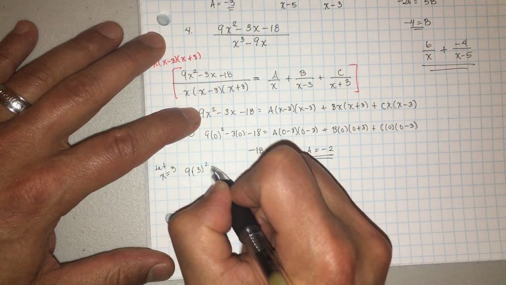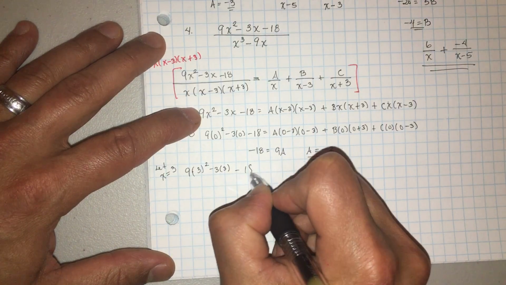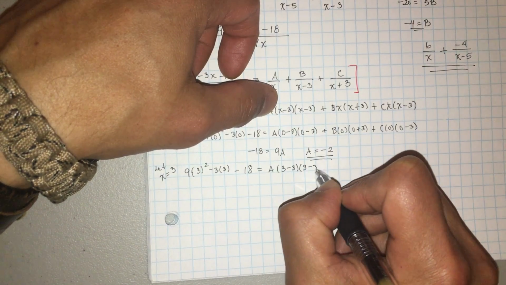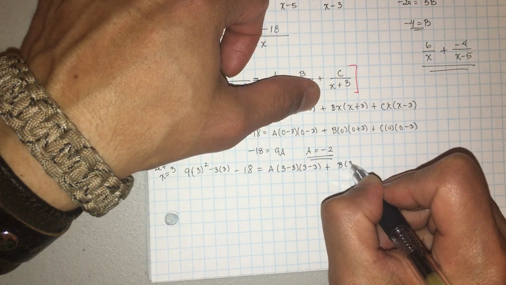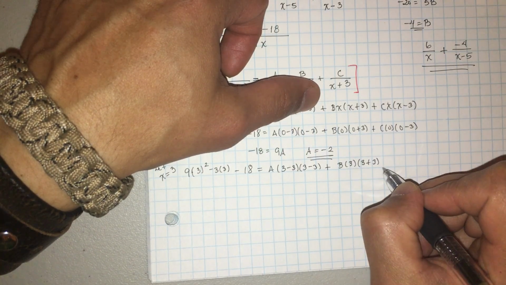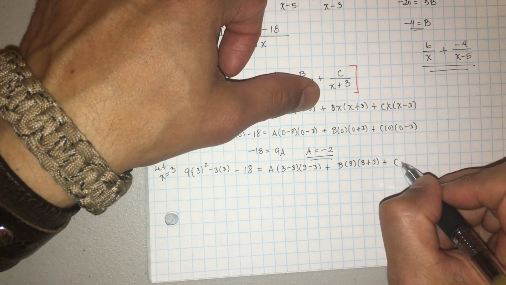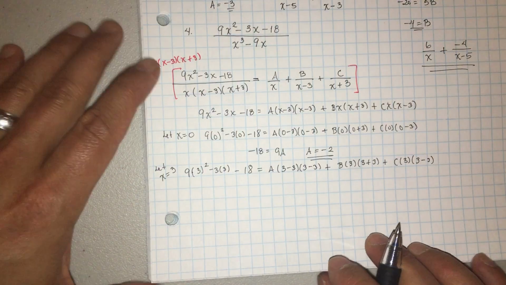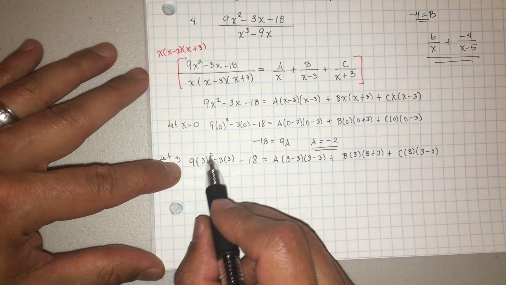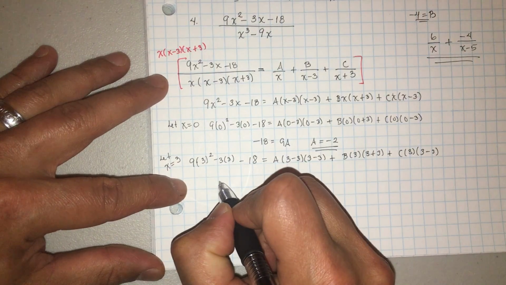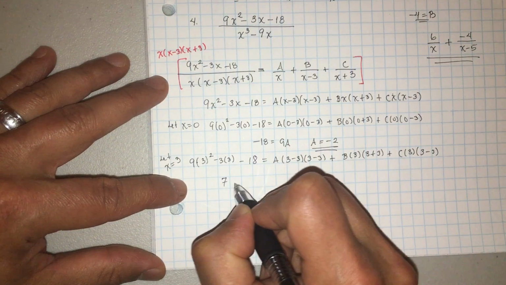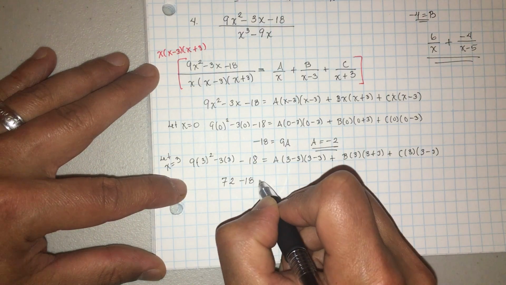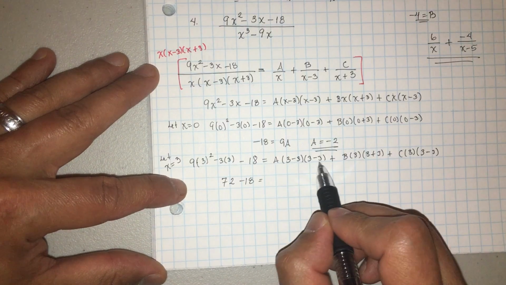x equals 3: 3 squared, minus 3 times 3, minus 18. And then we have a times (3 minus 3), plus b times 3 times (3 plus 3), plus c times 3 times (3 minus 3). All right. A lot of threes. 3 squared is 9, times 9 is 81. 81 minus 9 is 72. 72 minus 18.